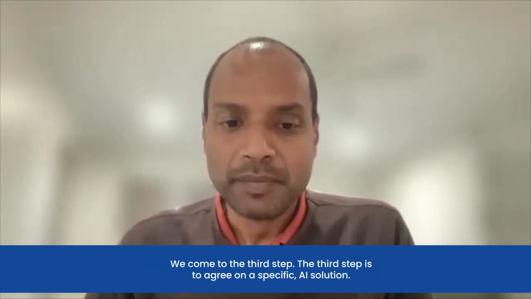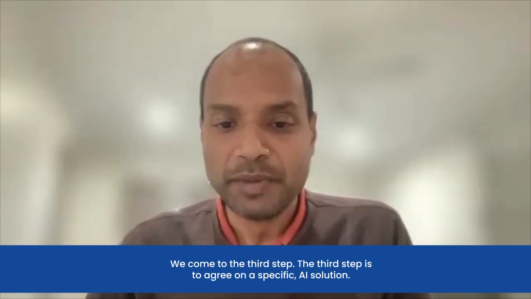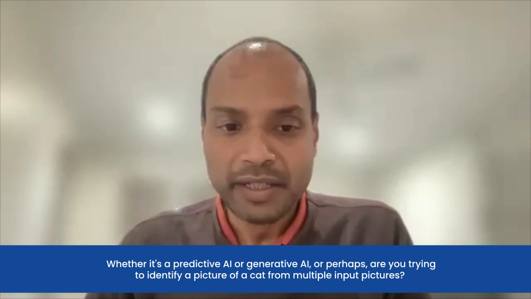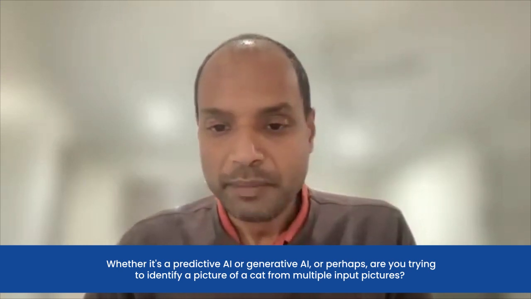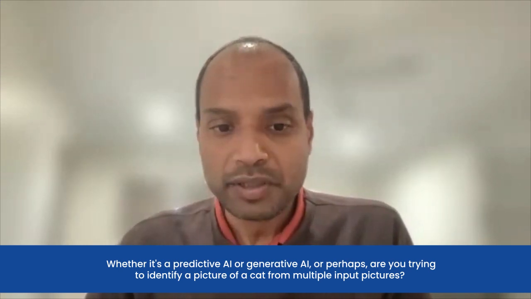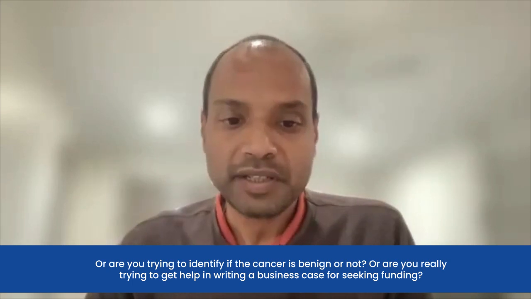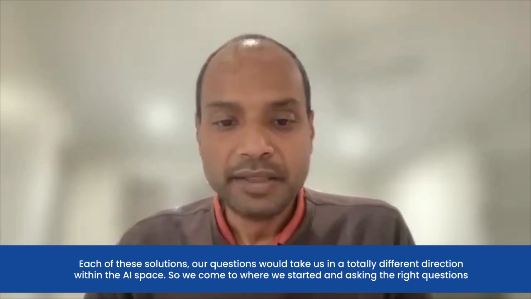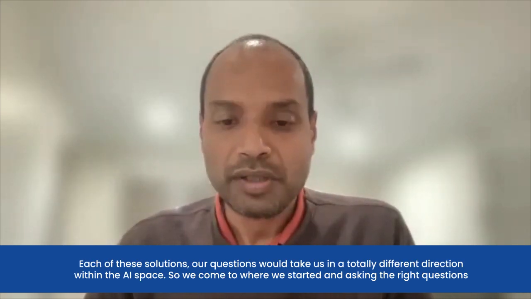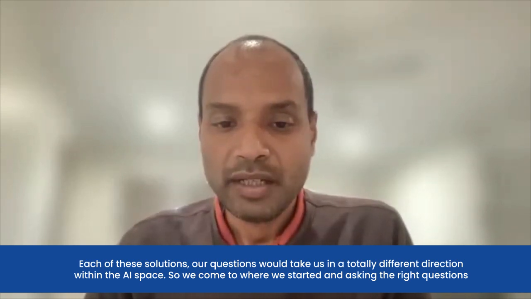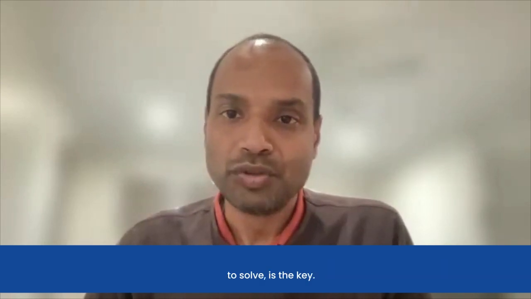We come to the third step. And the third step is to agree on a specific AI solution, whether it's predictive AI or generative AI. For example, are you trying to identify a picture of a cat from multiple input pictures? Or are you trying to identify if the cancer is benign or not? Or are you really trying to get help in writing a business case for seeking funding? Each of these solutions or questions would take us in a totally different direction within the AI space. So we come to where we started: asking the right questions is the key.